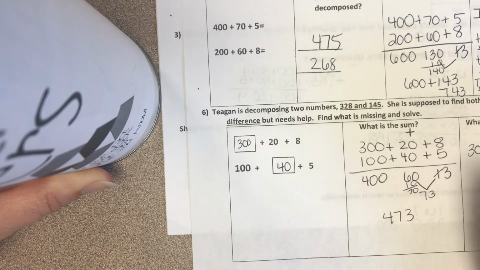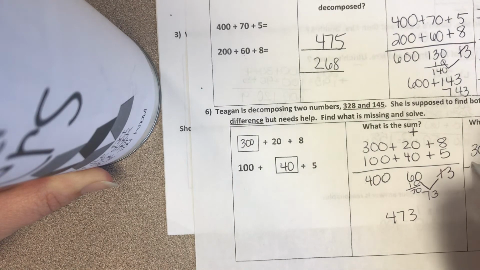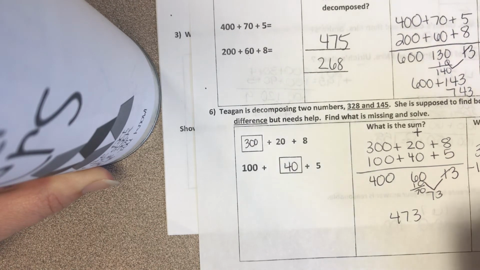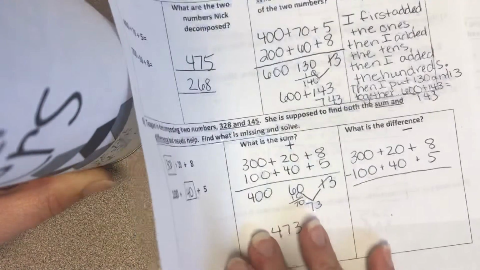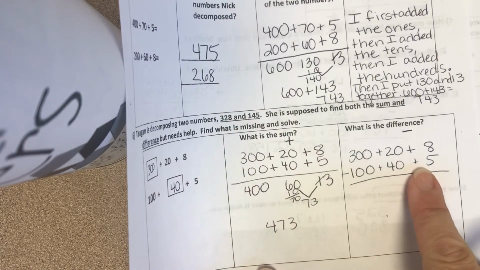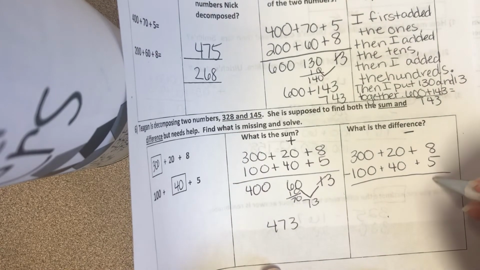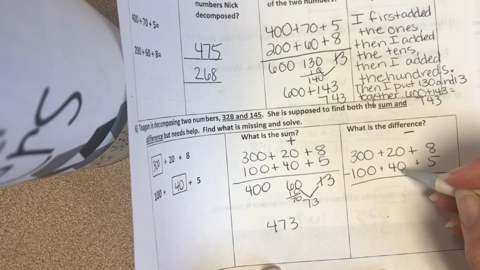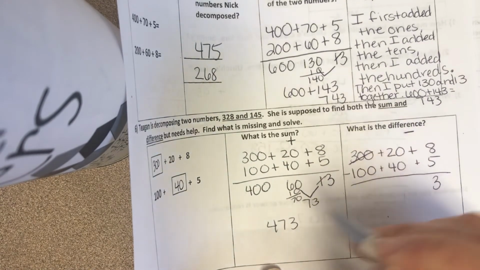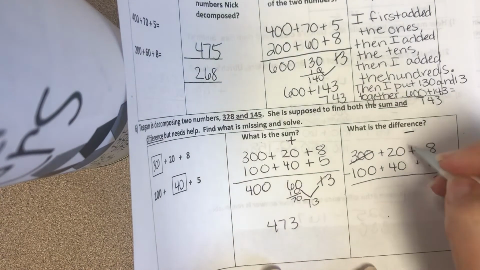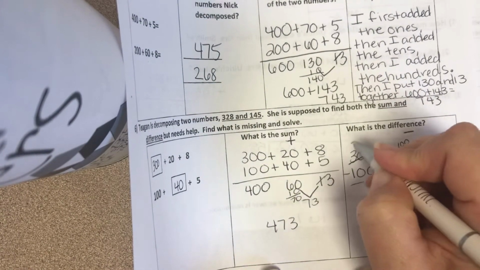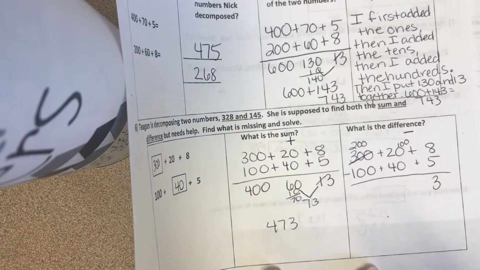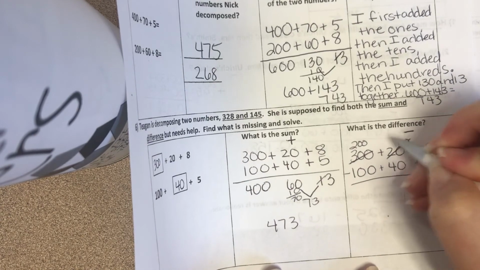300 plus 20 plus 8 minus 100 plus 40 plus 5. All right, whoops, you didn't see any of that. I just copied my expanded form over here. Sorry, that was off the screen. 8 minus 5 is 3. I can't take 40 away from 20. I only have 20. I can't take 40. I have to ungroup. I always ungroup. If it's in the hundreds, I ungroup with an extra 100. And that leaves me with 200. So 300 becomes 200 and 100. So 100 plus 20 is 120.